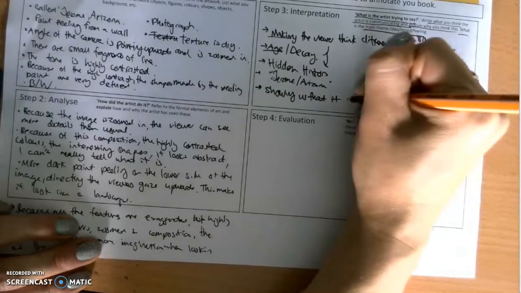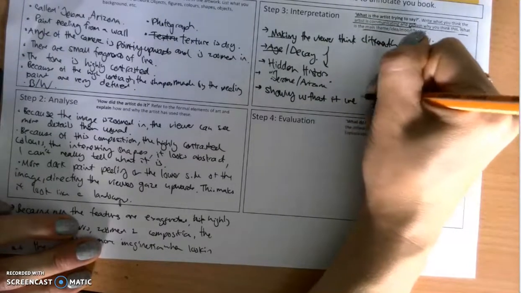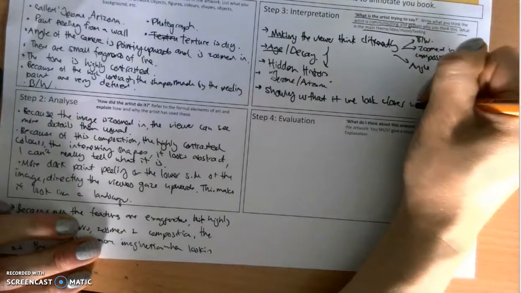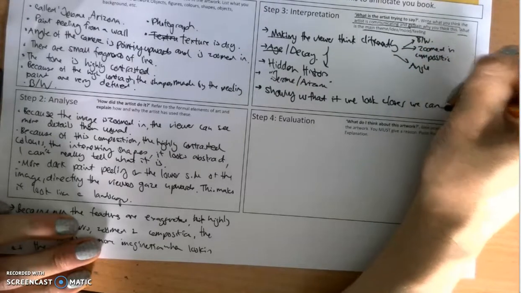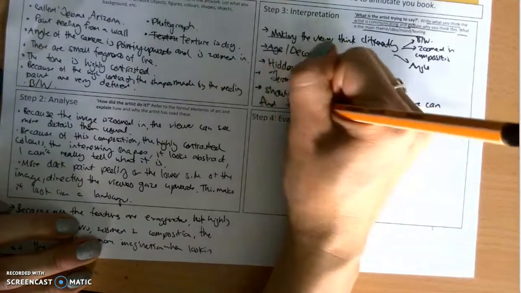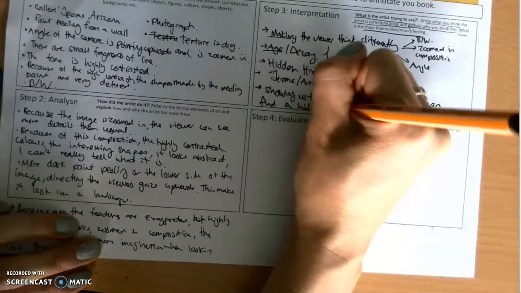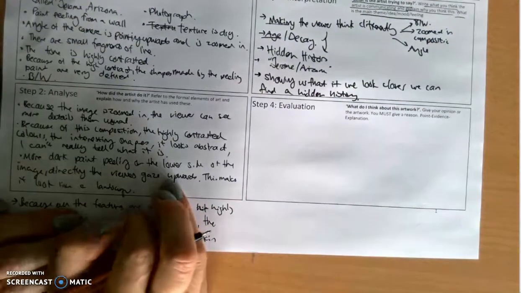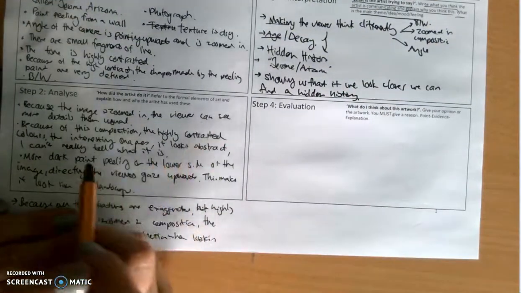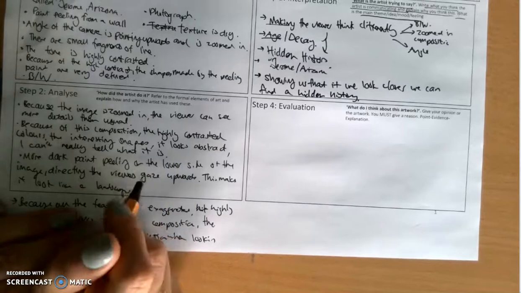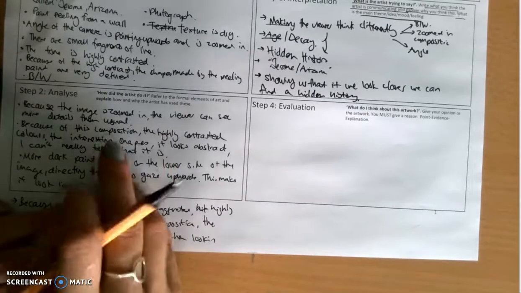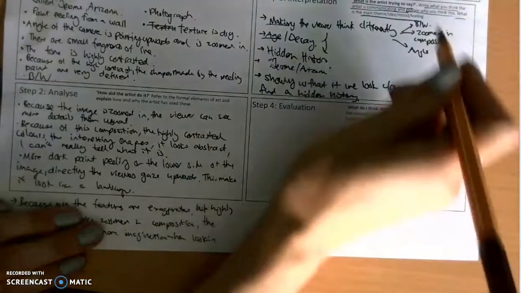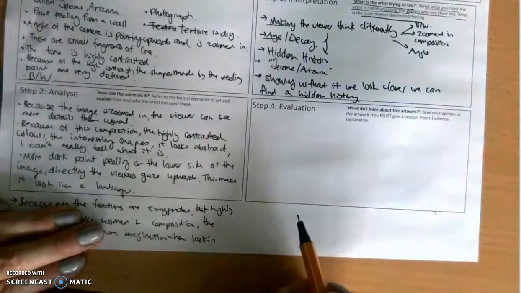So showing us that if we look closer, we can find a hidden history. And all of the stylistic devices from last week that we looked at, the contrasted colors, the unusual shapes, makes the viewer look at this differently. So these are the main points I've written down for interpretation.